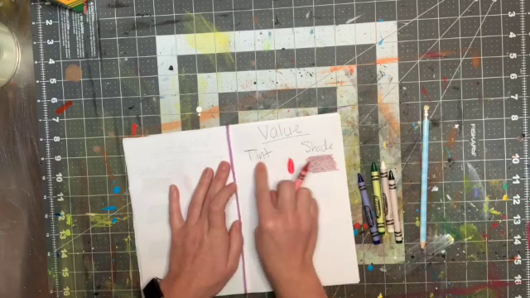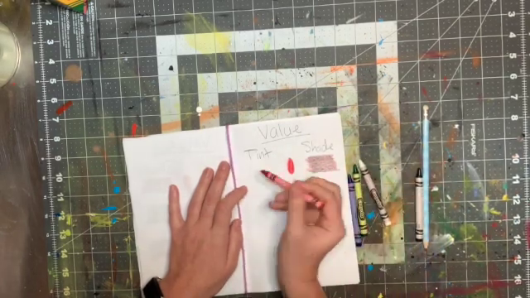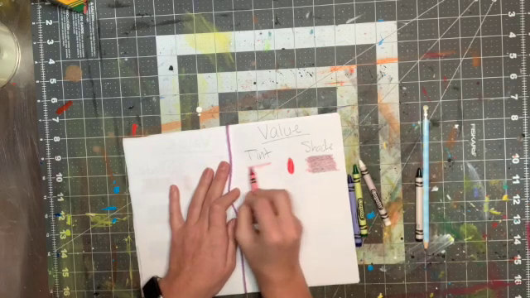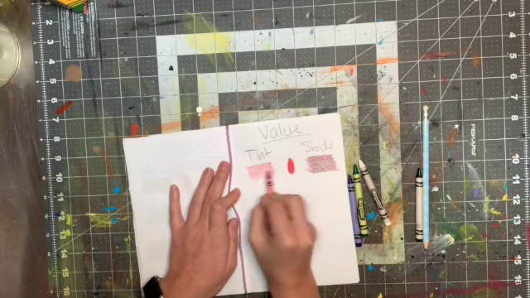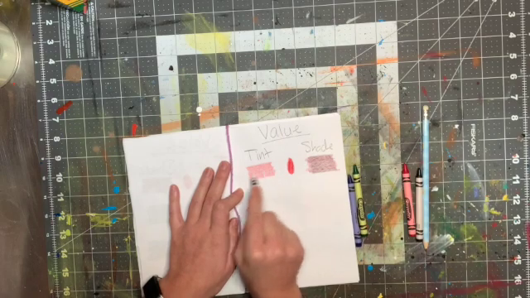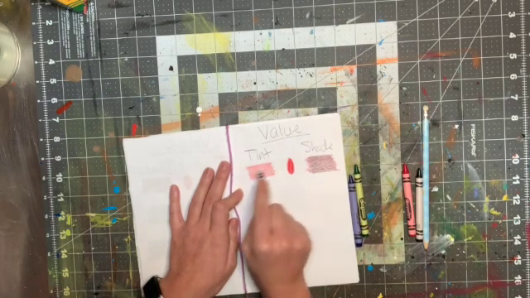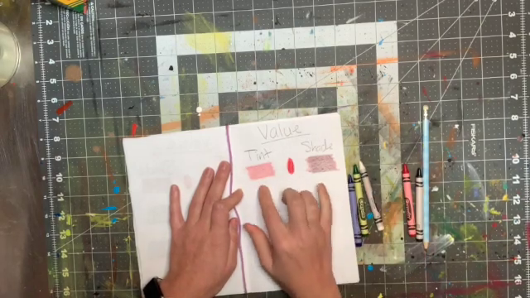Now for the tint side, we're going to be adding white to our red, but we're going to put red down first. So we're going to very lightly put our red down, then get our white and go over it. It's a little harder to see white, but that's okay. It is a lot lighter than our color. So that's our tint and our shade.